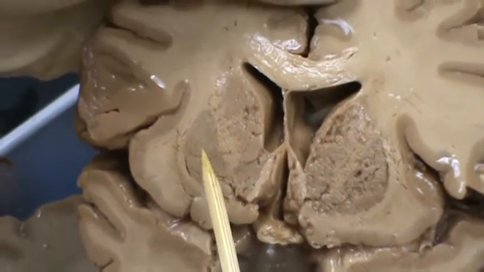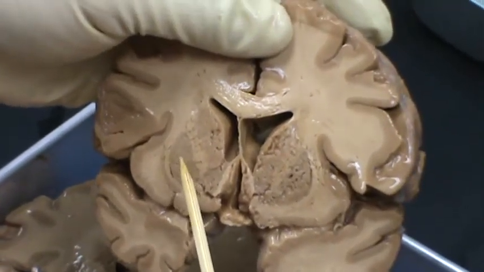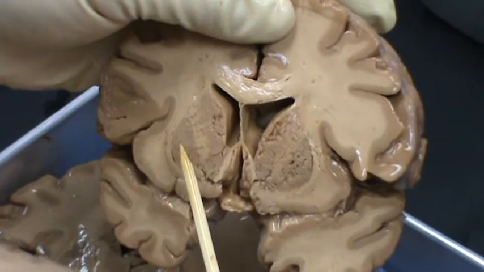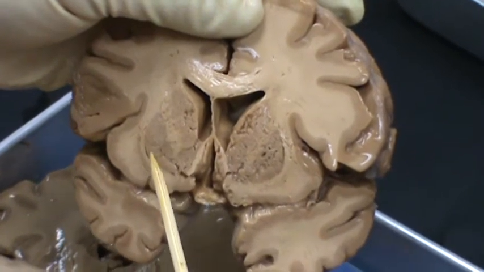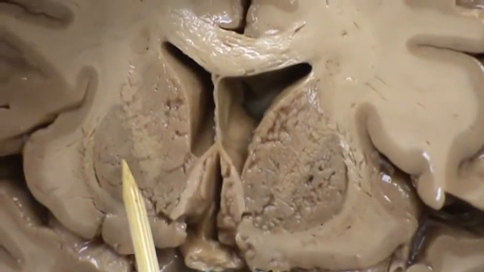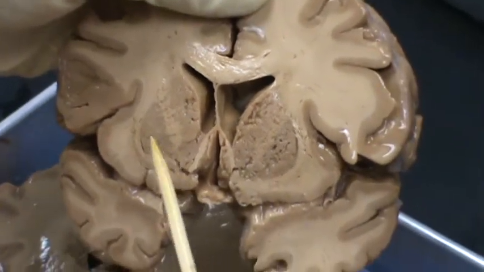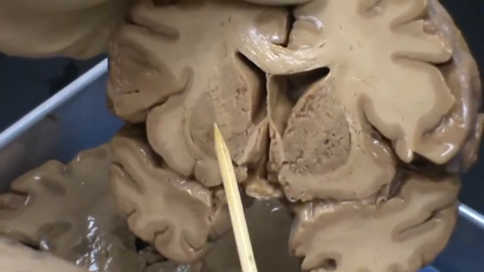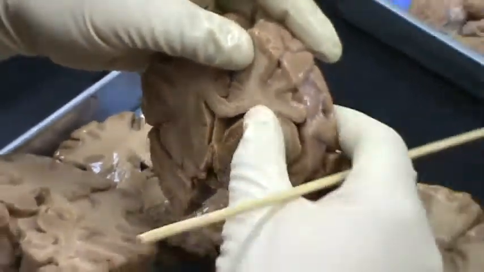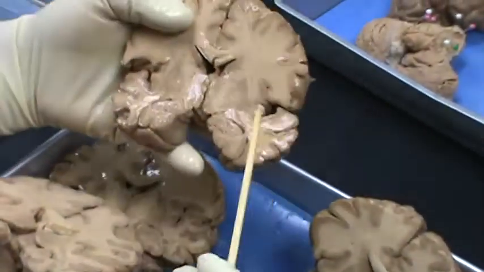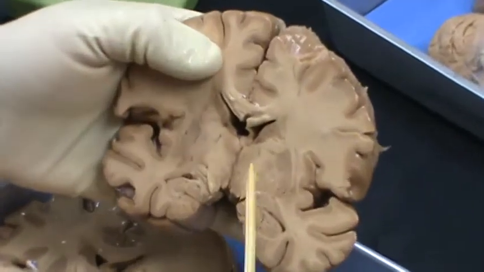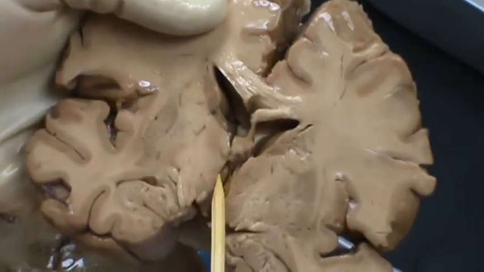You do not see the globus pallidus, because the putamen is larger and is going to be acting like a shell and is going to cover the globus pallidus. So you may see the putamen without the globus pallidus, like this section. We do not have the globus pallidus in this section. But if I turn around and go a little bit farther caudally, you will notice that here you have the third ventricle as we have.